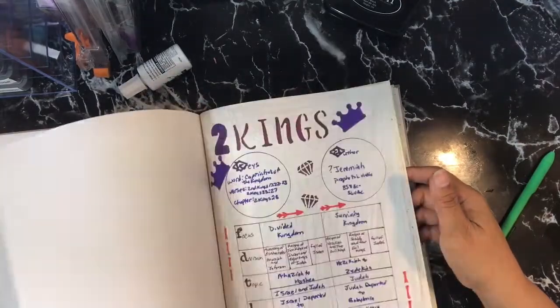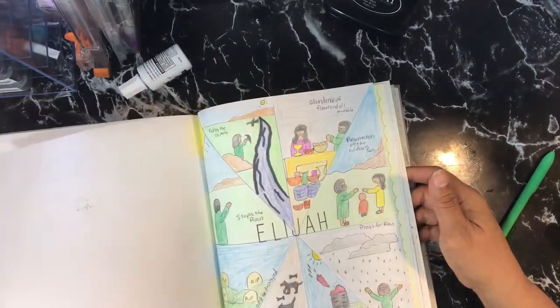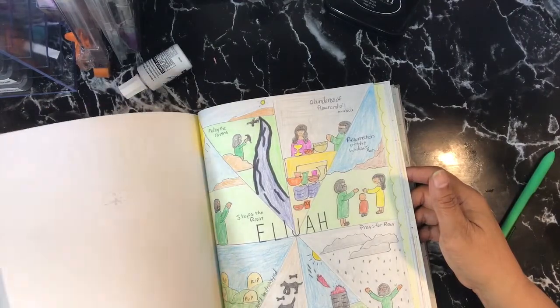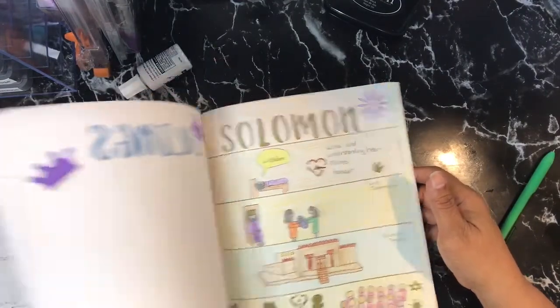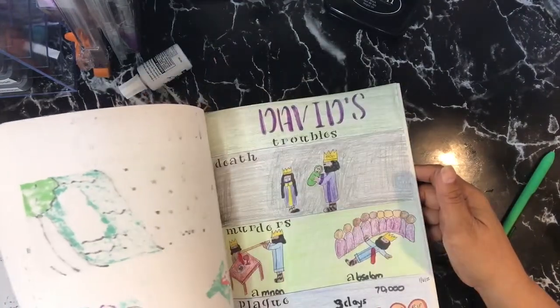And again, I am not an artist, but I just do different ways, different charts, different pictures to represent different things that are happening in that particular book.